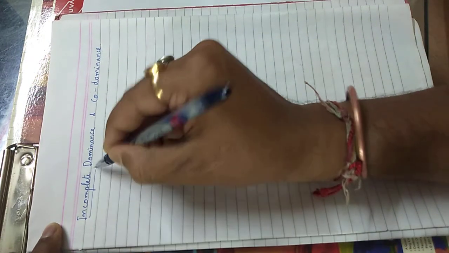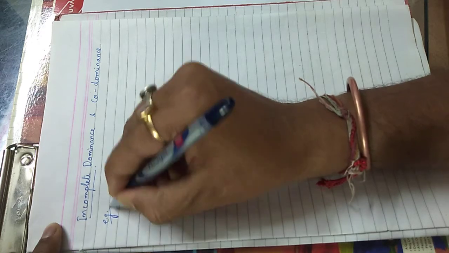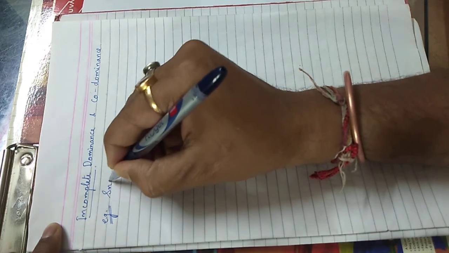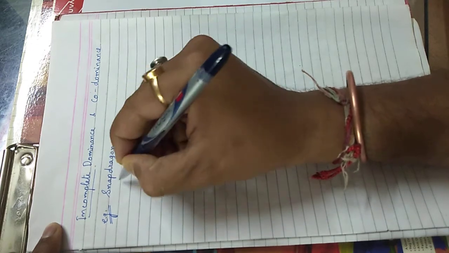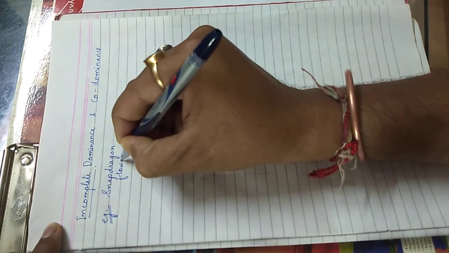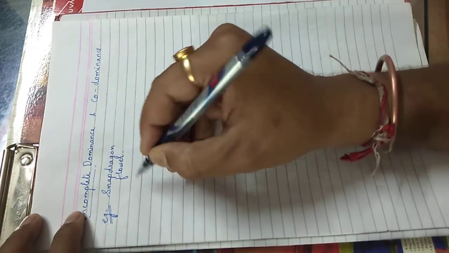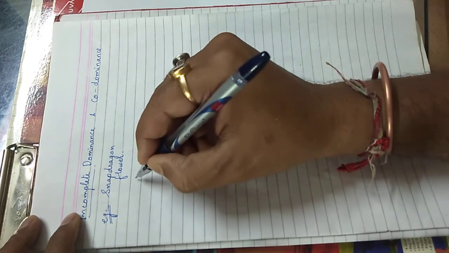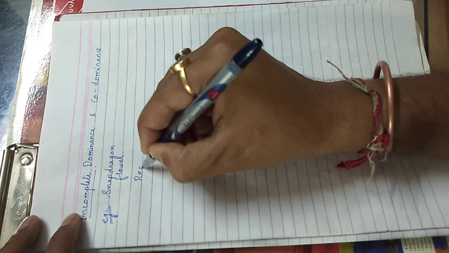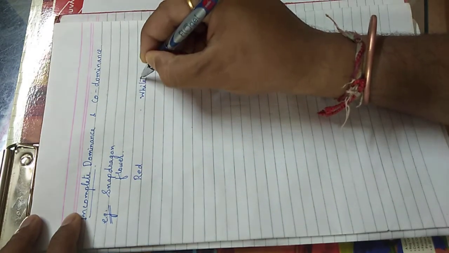Now regarding incomplete dominance, let's take the example of the snapdragon flower. You can Google and see the image of the snapdragon flower. Snapdragon flowers come in two colors actually: one is red color flower and another one is white color flower.